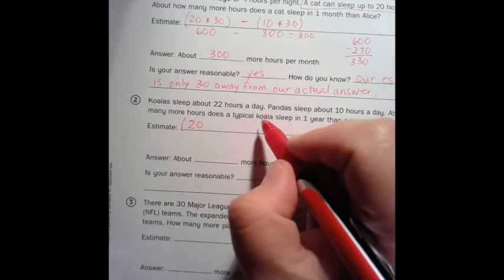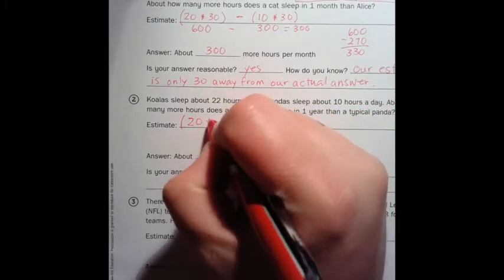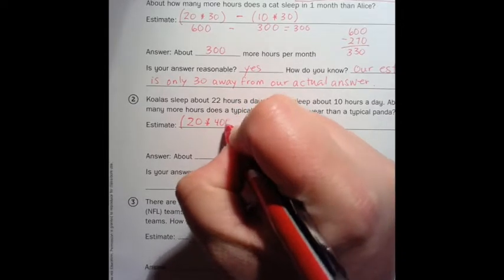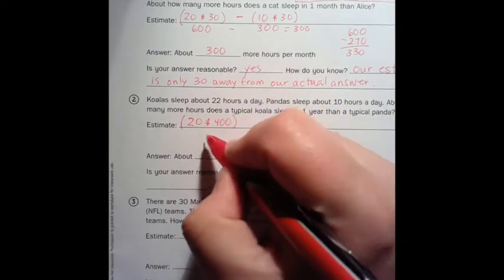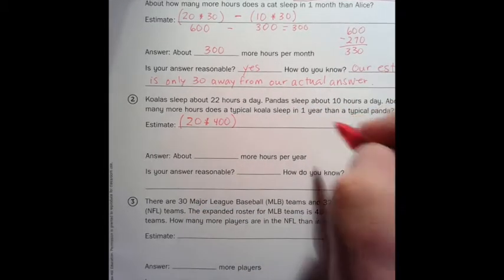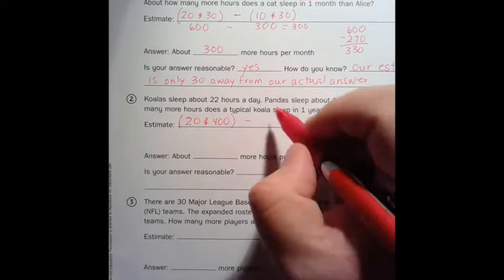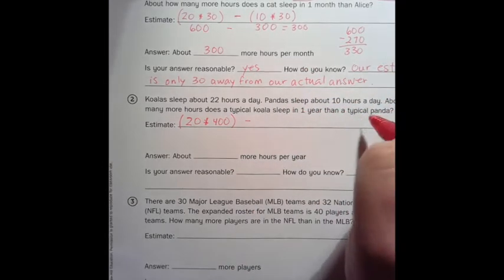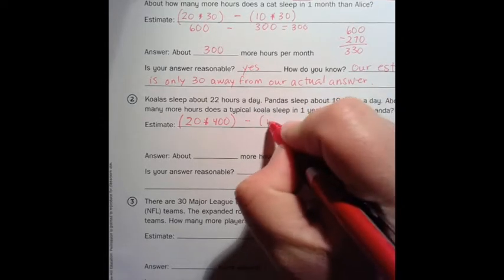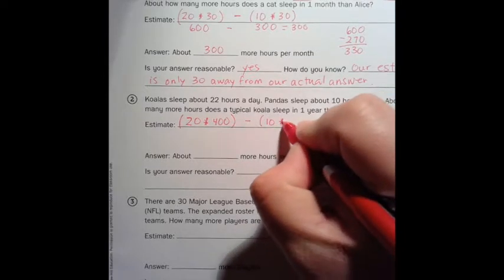And we know that there are 365 days in a year, so I'm going to use the friendly number of 400. And that will be how many hours a koala sleeps in a year. Then we're going to subtract what the pandas sleep. The pandas sleep about 10 hours per day. That's already a friendly number, so I'm just going to use that. And our friendly number for the number of days in a year is 400 again.